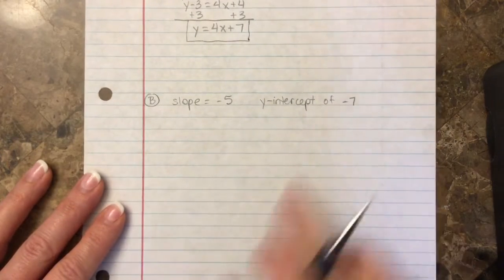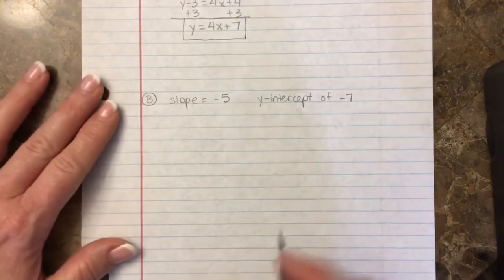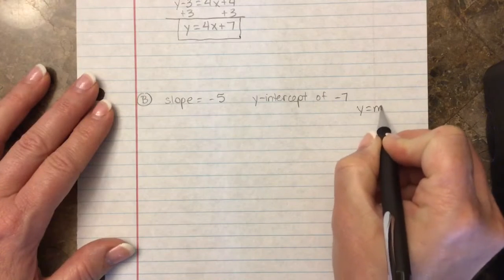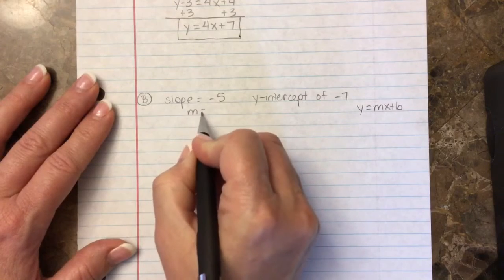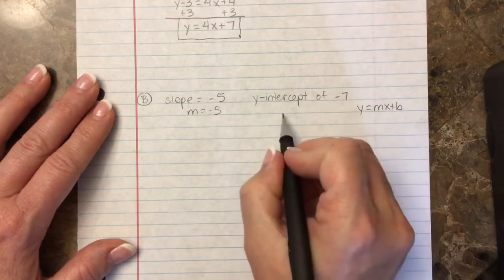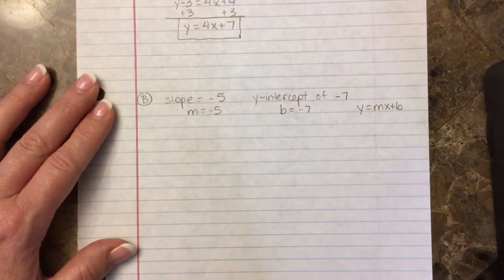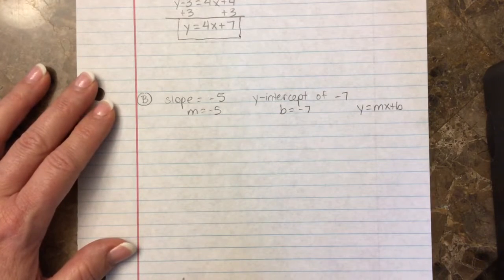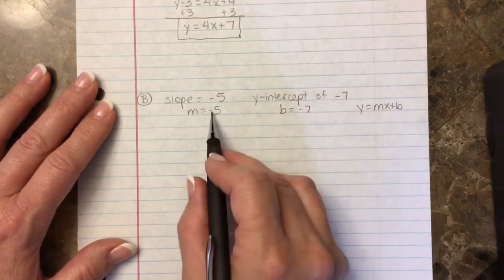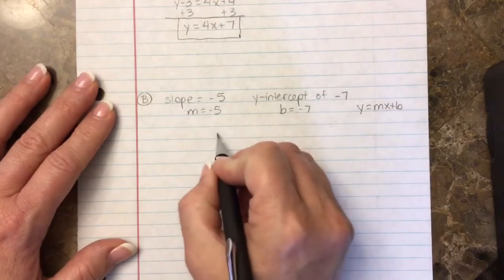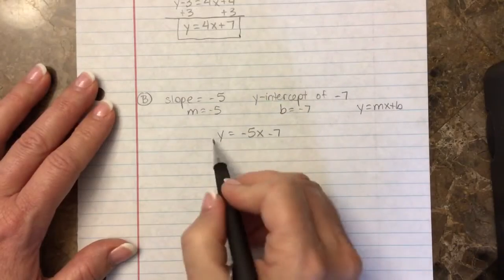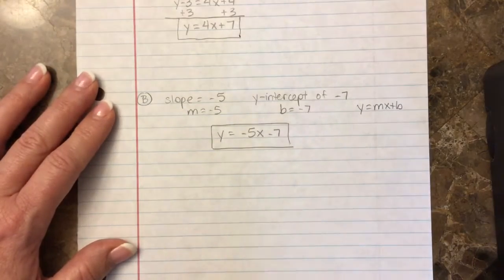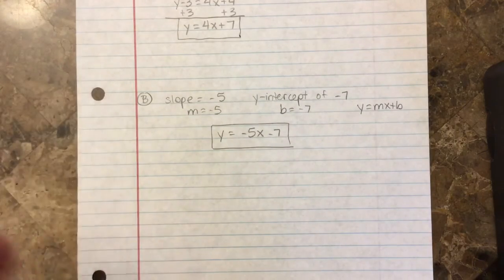We're given a slope, we're given the y-intercept this time, and we want to write the equation of a line in y is equal to mx plus b format. Well, we have m, and we actually have b. So this one is pretty straightforward because we can just plug in negative 5 for m and negative 7 for b. So it's y is equal to negative 5x minus 7, and that is the answer to this one because they actually just gave you the m and the b. All right, let's talk about another scenario.